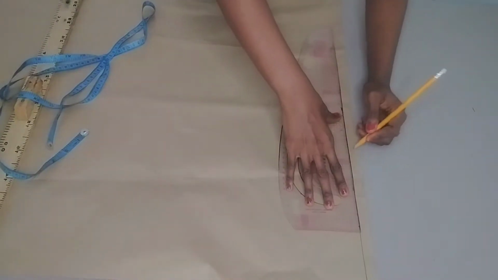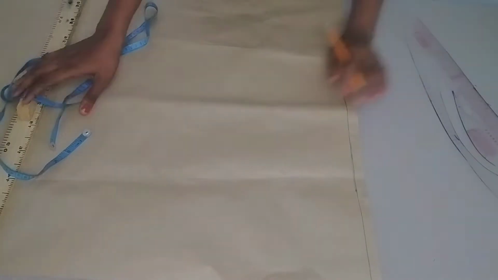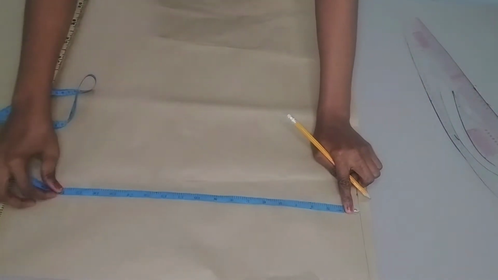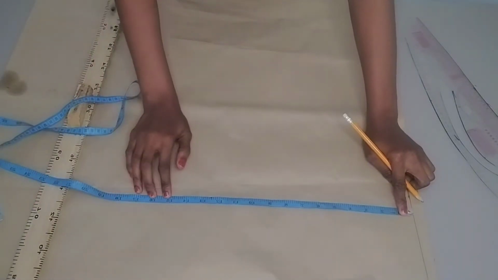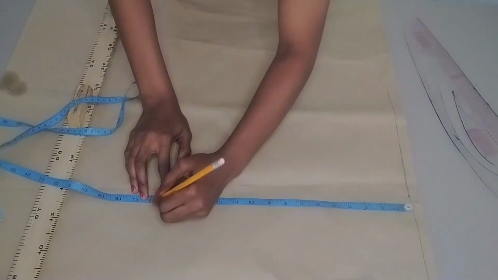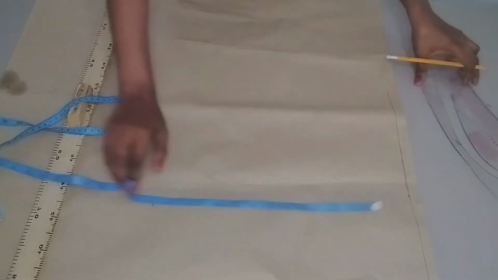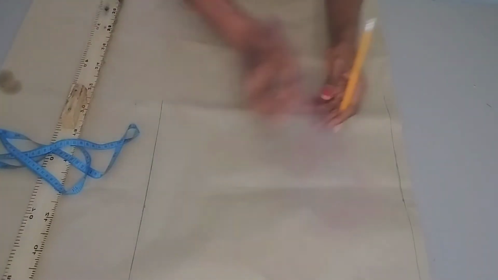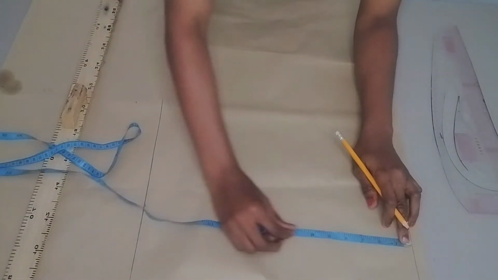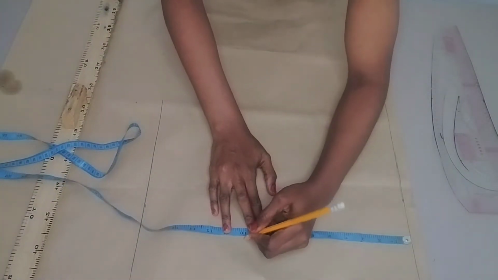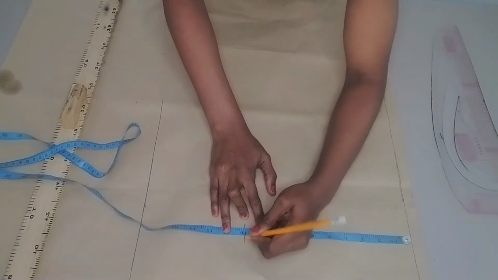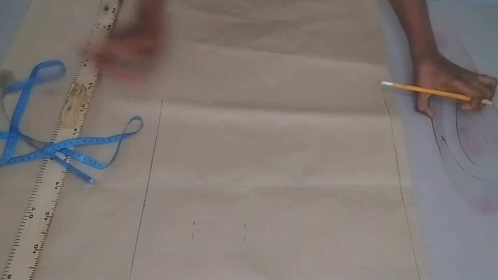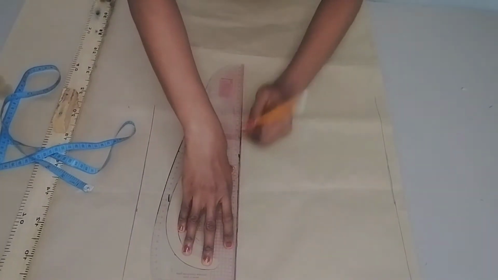So I went ahead to draw my starting line across like so. After that, I measured from the starting line to where I want my half length to stop. So mine is 16 inches, so I went ahead to just mark my half length at 16 inches, and I drew a straight line across like so. And then after that, I went ahead to take my shoulder to my bust point at 10 inches, and I also took my shoulder to my under bust point at 13 inches. So I went ahead to draw my line across like so.